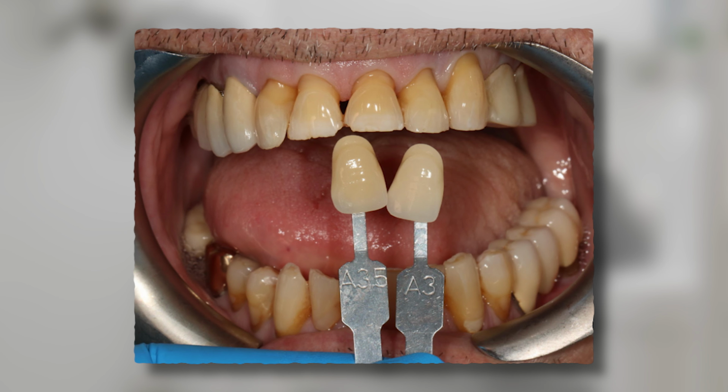If I'm not sure, I'll take a couple of shades so the technician can compare what the A3.5 looks like rather than A3. And even if I'm sure it's A3, I would still tell the technician that it's A3, but have 2 shade tabs next to each other so they can compare the shades.